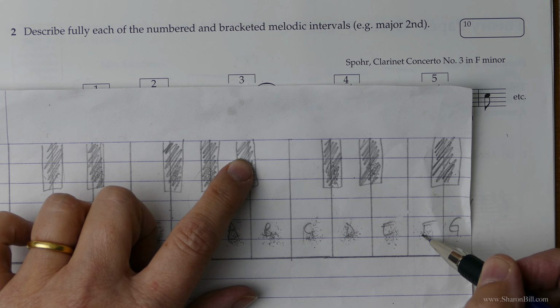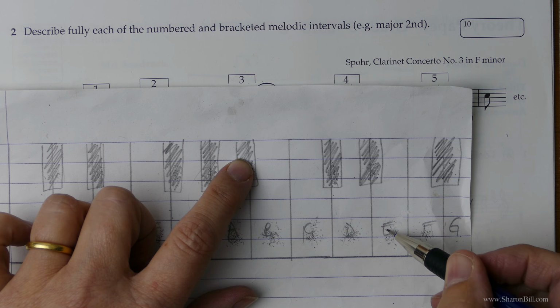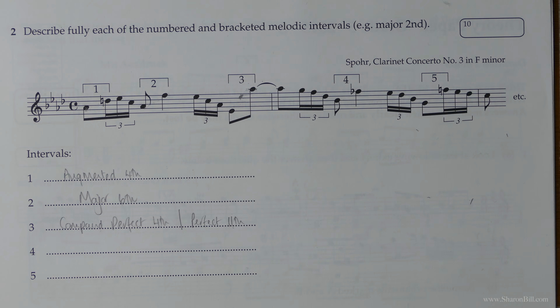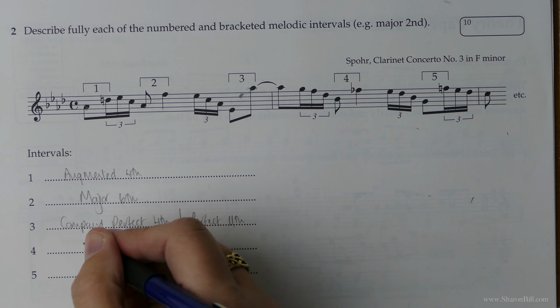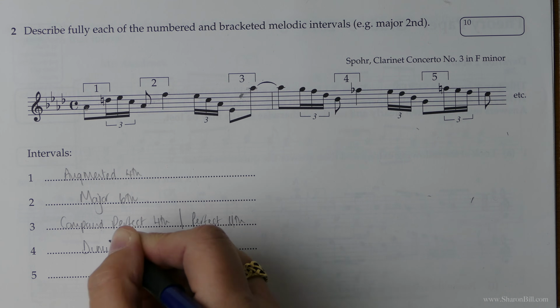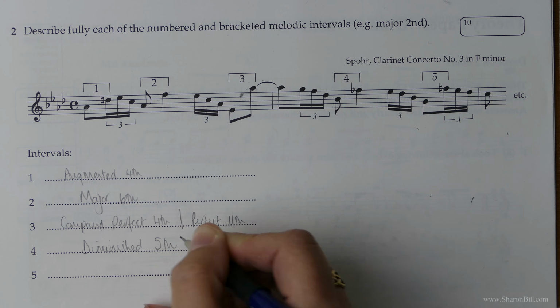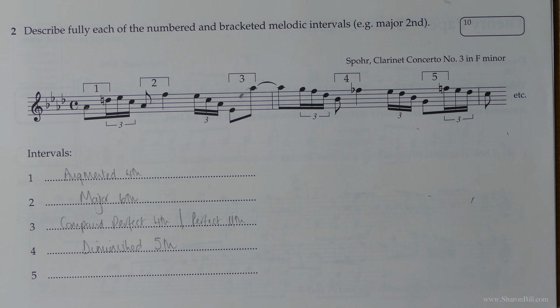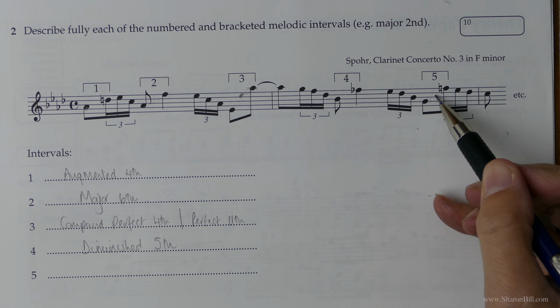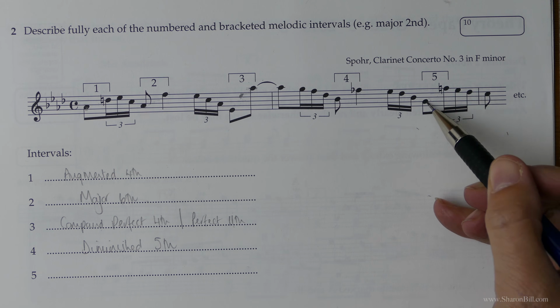However, because it's an F flat, we've made it smaller, so we've gone from perfect to diminished. So there we have a diminished fifth. There we go. And so the last one, we're going from G, 1, 2, 3, 4, 5, 6, 7th. So we have a 7th.